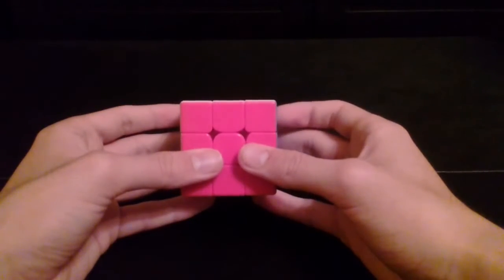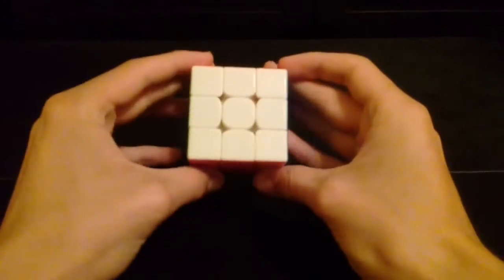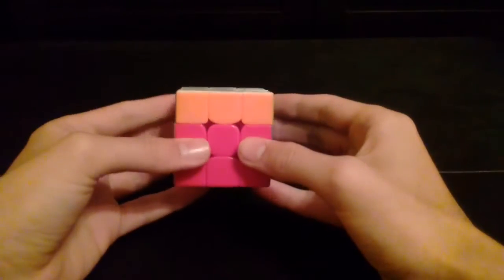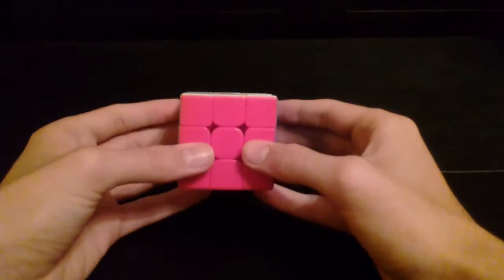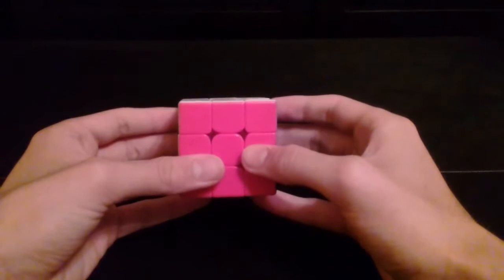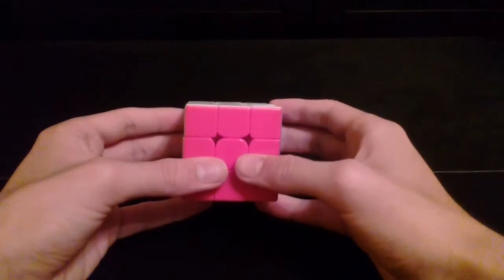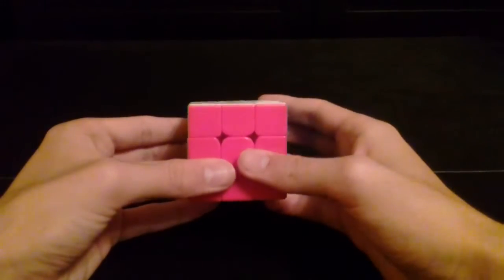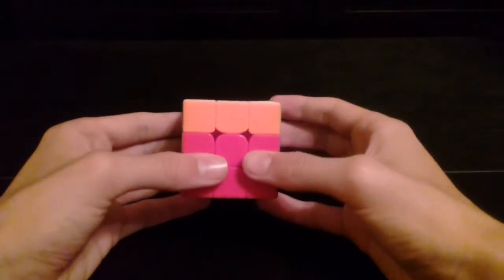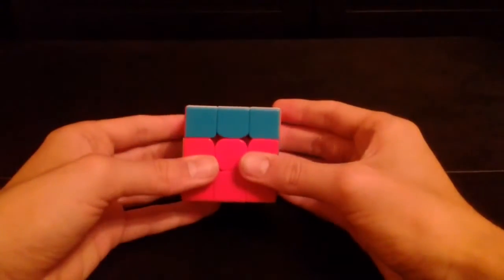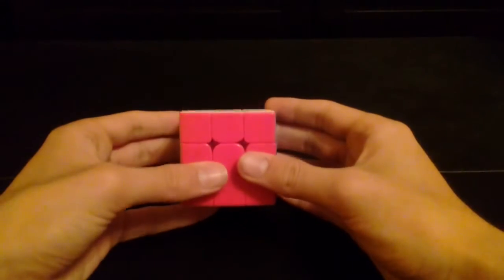So U prime is the opposite of that, which moves it counterclockwise like this, or to the right like this. And it's written as a capital U with an apostrophe after it. And then the last one is U2, which moves it twice like this. You can move it twice to the right or to the left, but they both do the same thing.